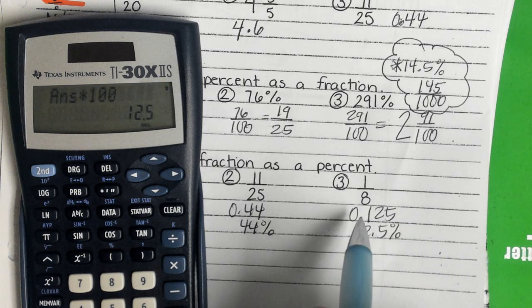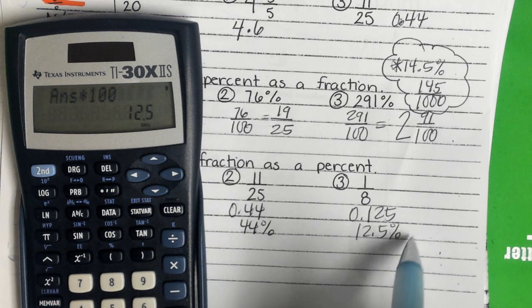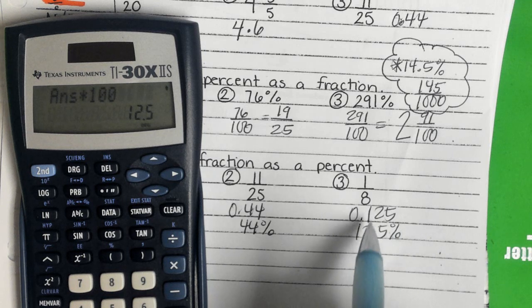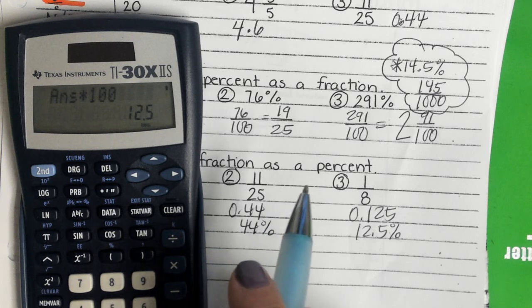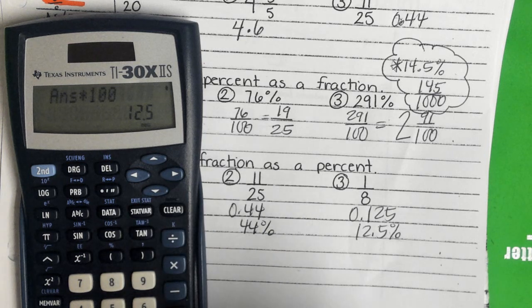But be very careful. Do you see how my decimal and percent have different numbers even though it's the same value? This percent sign is huge. If you don't have that, then these are not equivalent. What if you write the same number since they're already the same? If it didn't say as a percent, you could just write the same thing. No, it'll tell you what to do, it'll say as a fraction or percent or decimal.